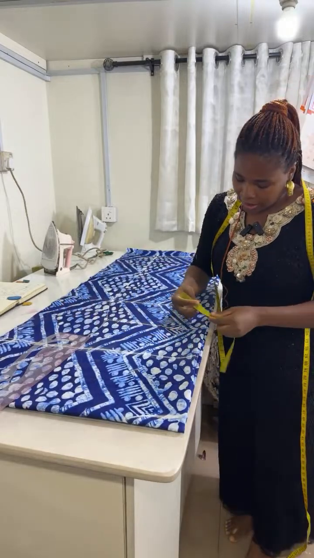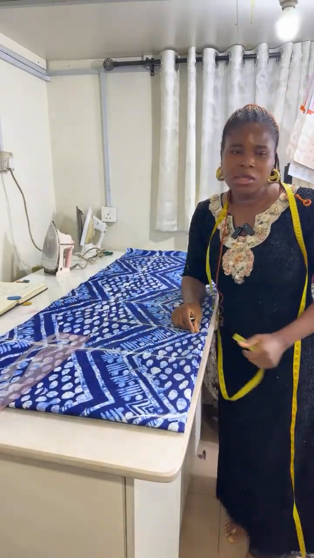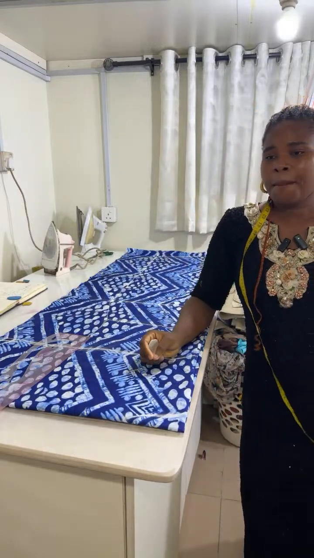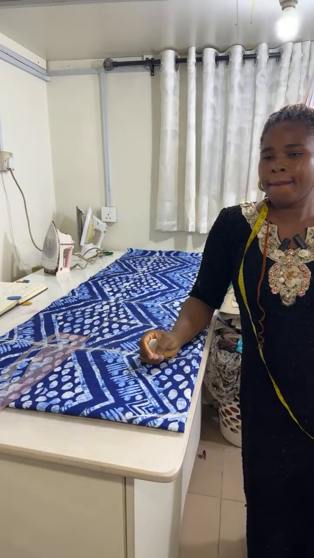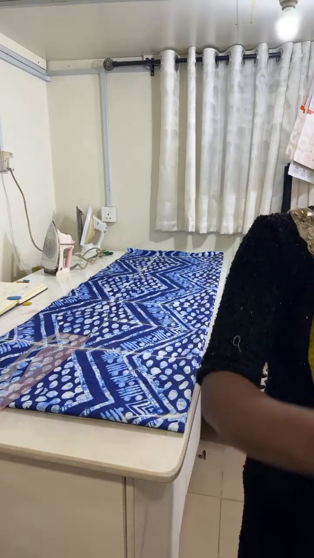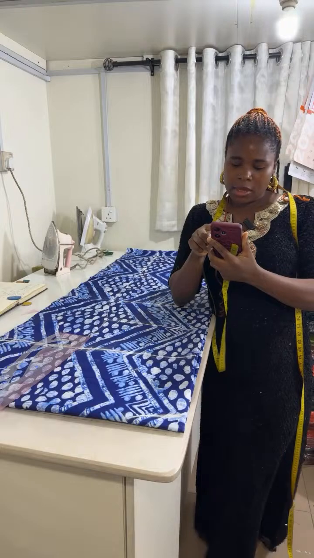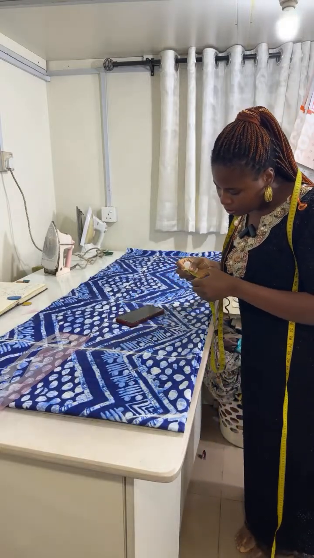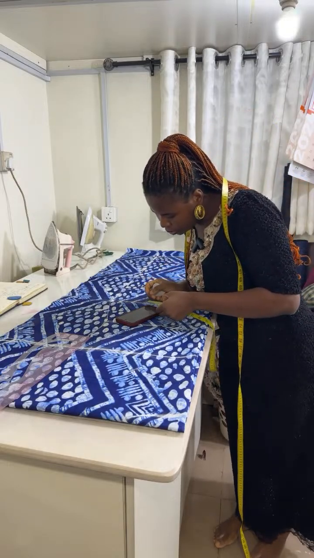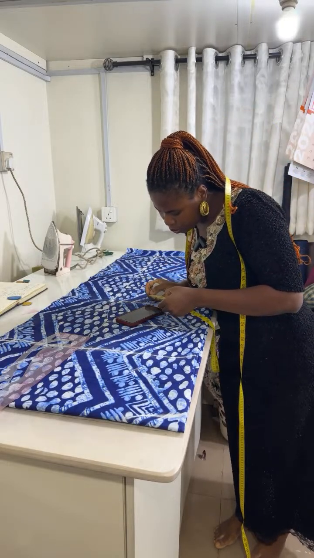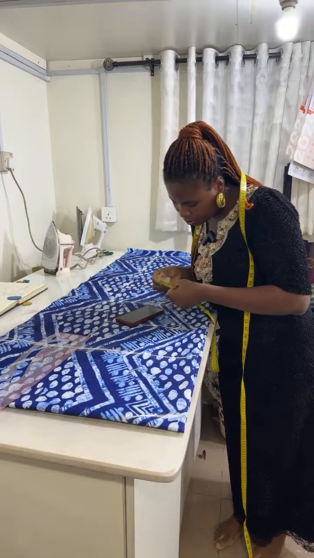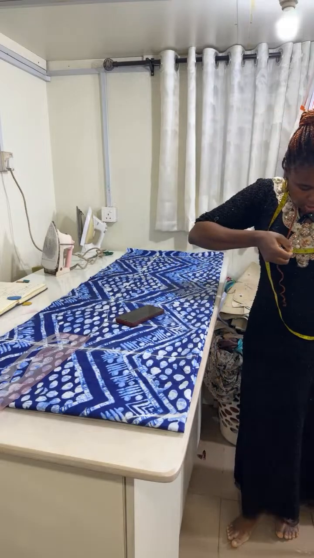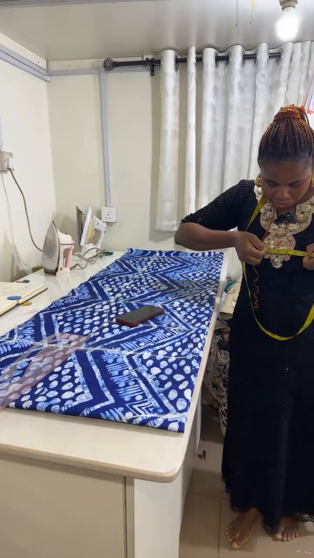Then on this waistline, I'm going to come here. Let me see the width of the collar. Can you see the styling here? Okay, so this is like 2.5 plus 2.5, that's 5. So the width of the collar, everything should be like 5.